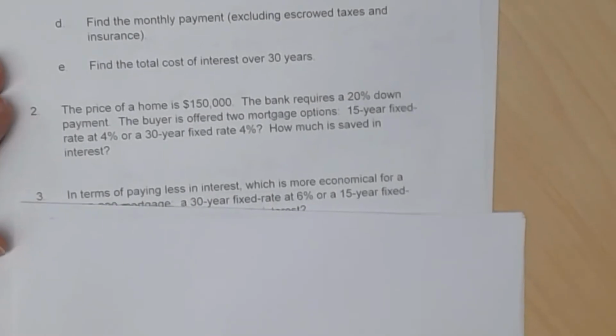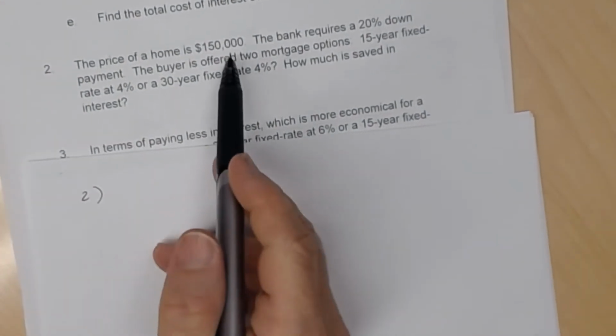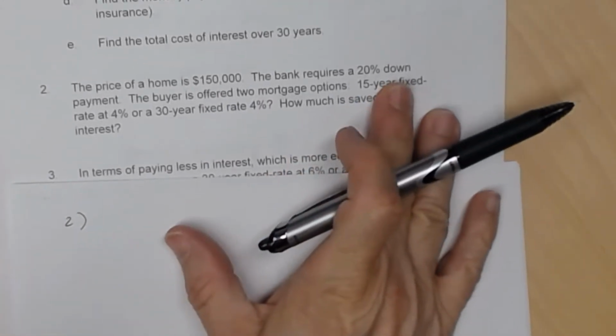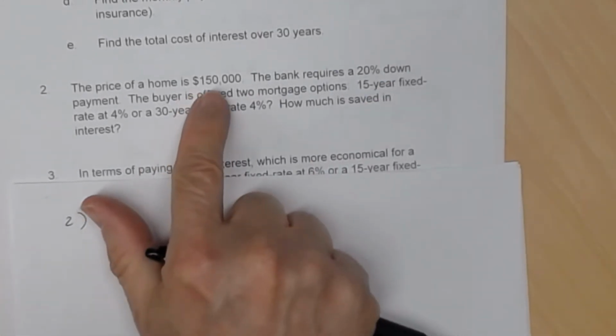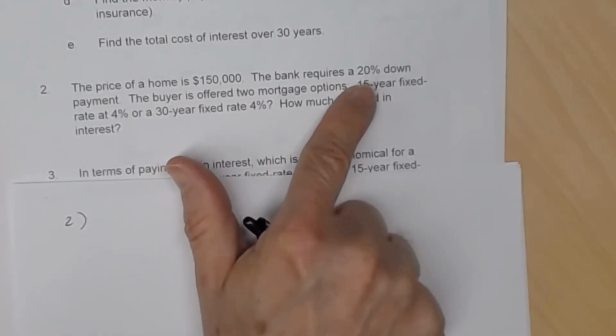So here's the way I would do number two. All right, number two. First of all, keep in mind that you're not really borrowing $150,000, right? Why am I not going to borrow $150,000? Well, the reason is because I have to put a down payment. So we have to first figure out the down payment.